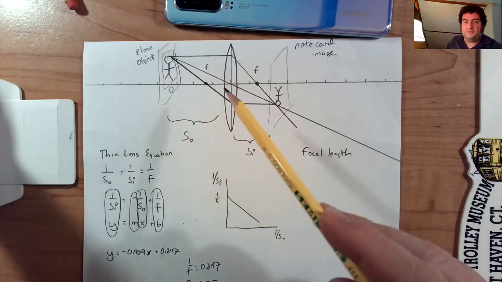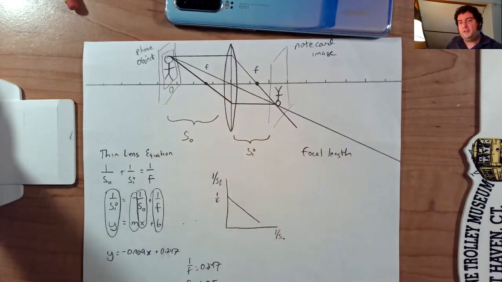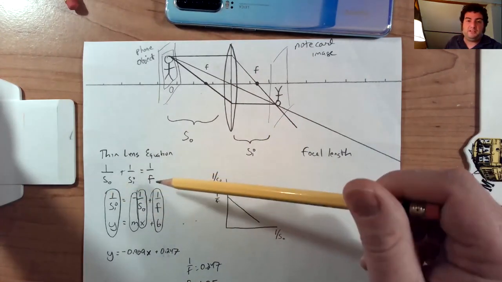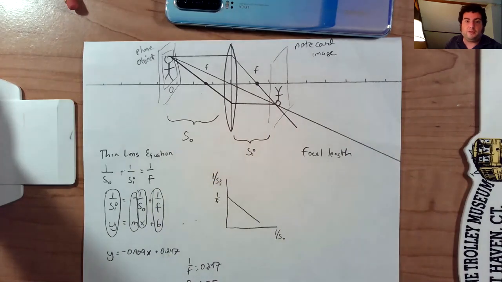If we go inside the focal point, we don't see a real image at all. That's not to say we never see an image, and that's something we'll have to talk about in another lesson, but we can't make one on a note card. And I hope you saw that image and object distance is inherently related to focal point using the thin lens equation. If you got that and you enjoyed playing with lenses, then I think it was probably a good use of time.